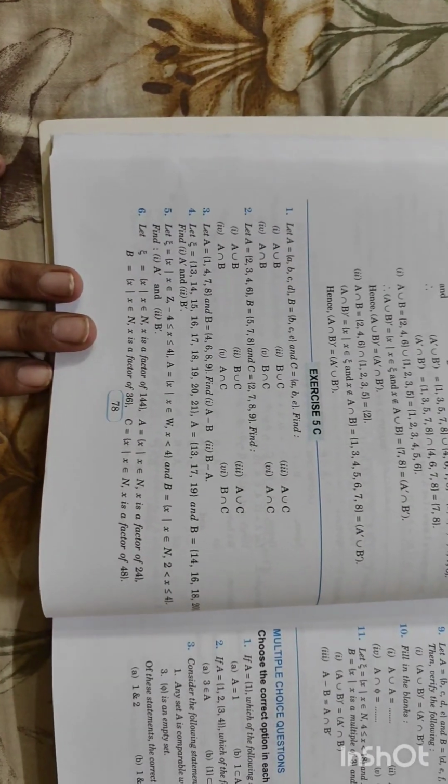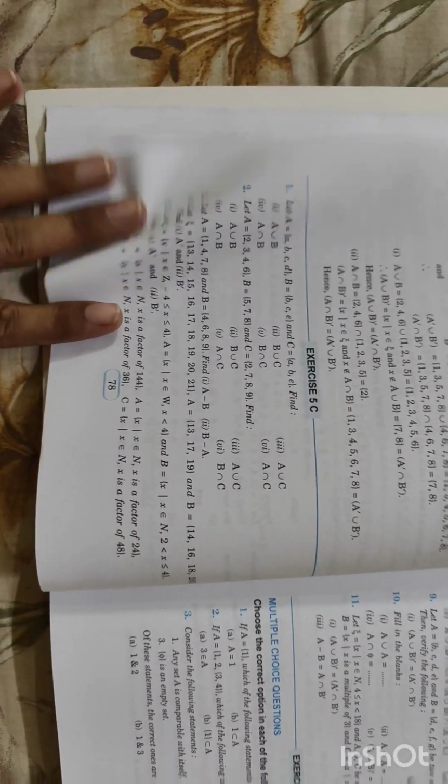I'll explain this exercise in the other video. I hope you all understood the sets and the laws.